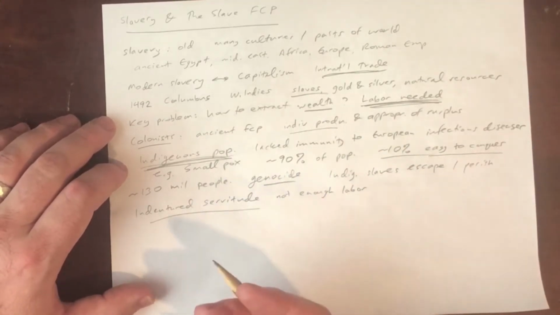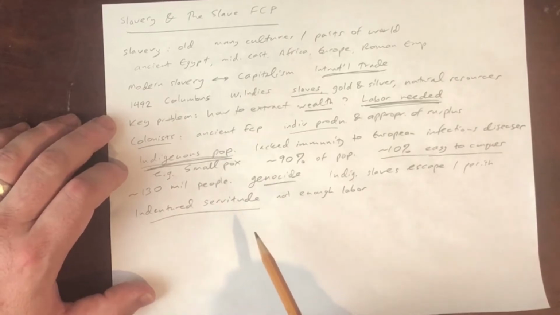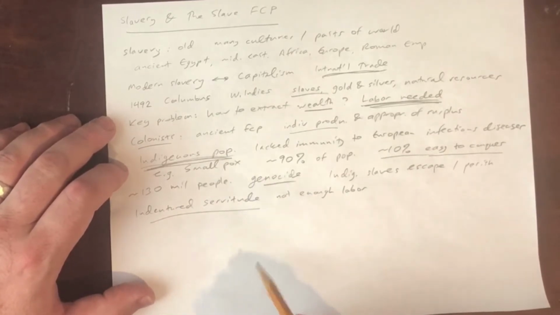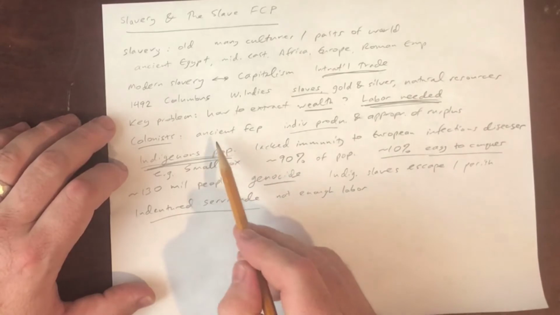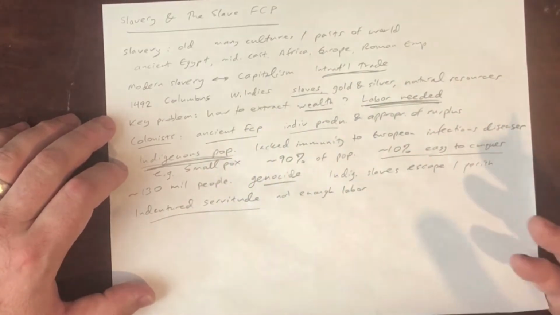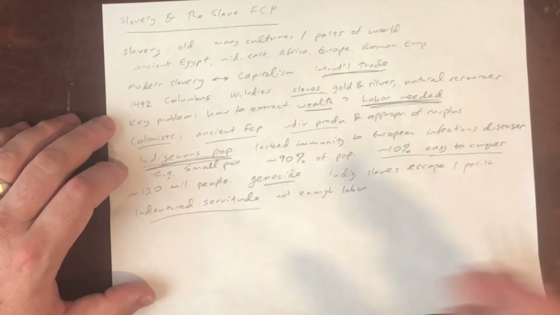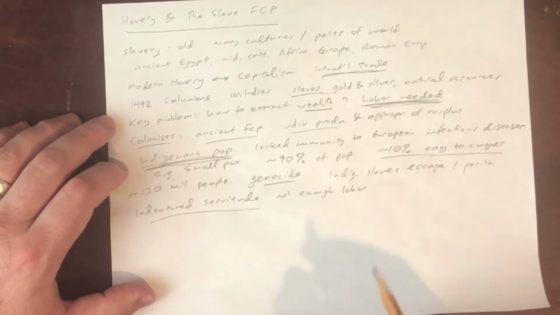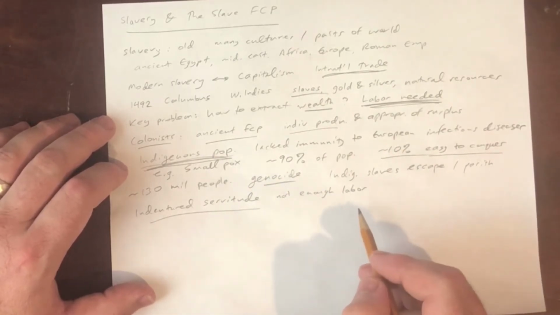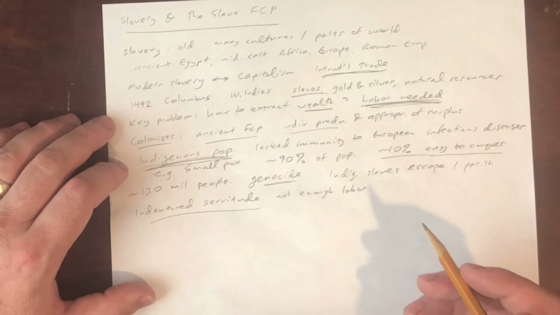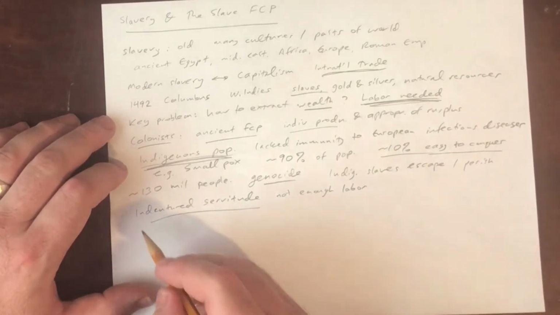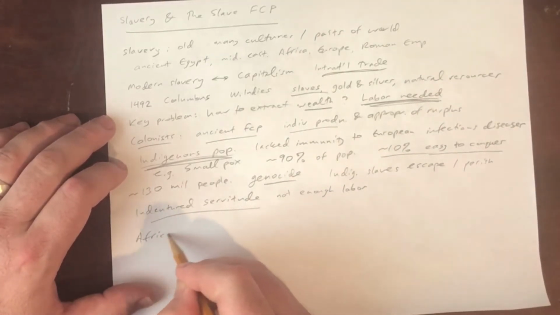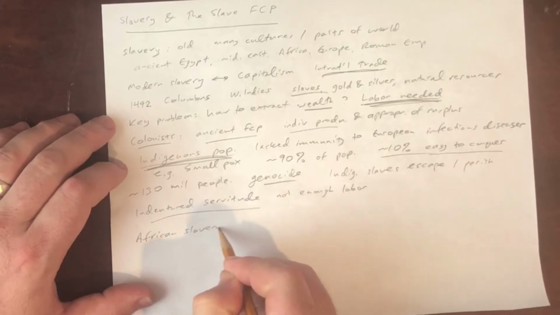What happens when the servants are freed after their 7-year term? They go toward this ancient fundamental class process. They become small farmers or herdsmen or whatever, right? So again, this doesn't really solve the labor problem. What solves it finally is African slavery.